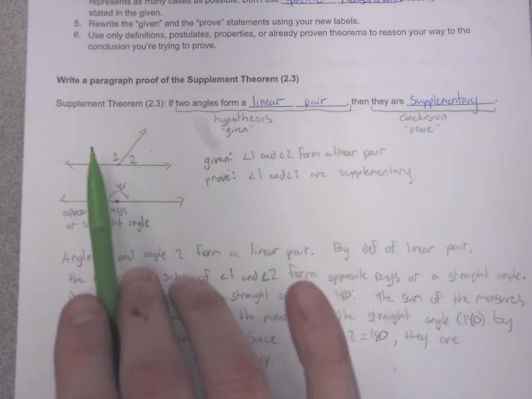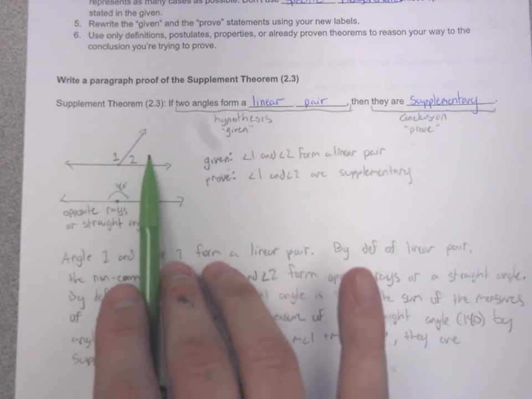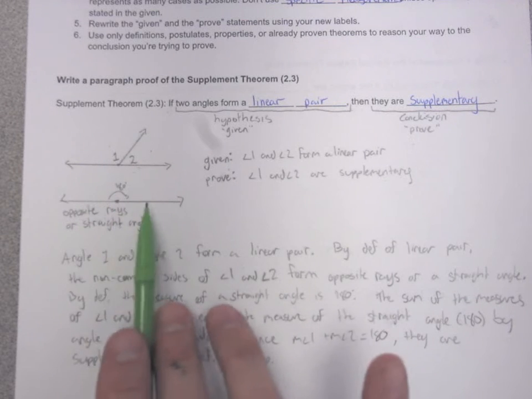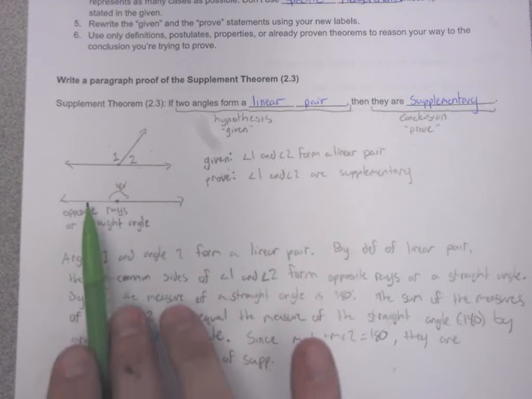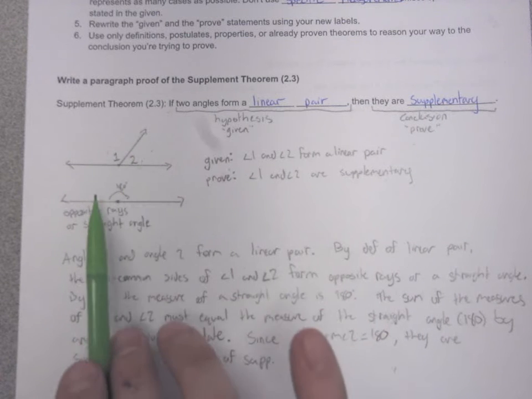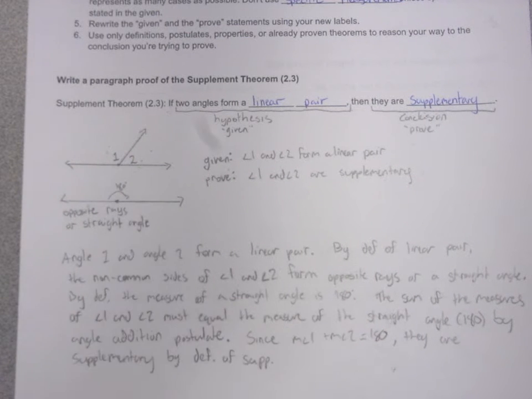Okay, so angle 1 and angle 2 form a linear pair. Therefore, the non-common sides of angle 1 and angle 2 are opposite rays or a straight angle. The measure of the straight angle is 180. The measure of angle 1 plus the measure of angle 2 has to equal the measure of the straight angle because of the angle addition postulate. Therefore, the measure of angle 1 plus the measure of angle 2 equals 180, which means they have to be supplementary by the definition of supplementary. Okay, so that's the proof there.